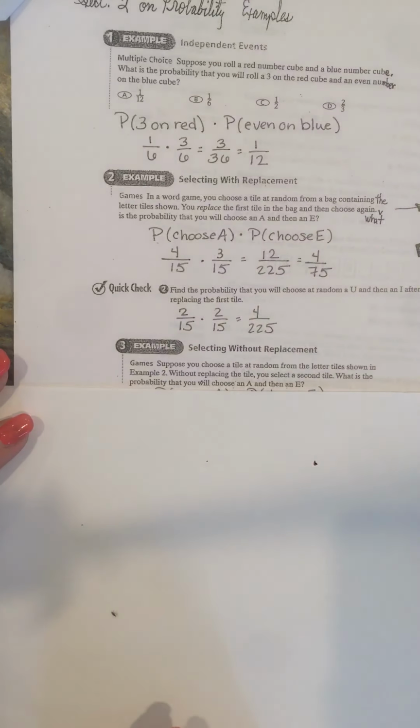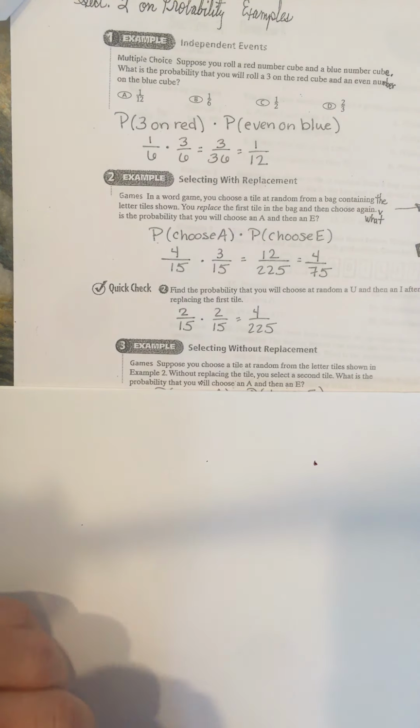Oh, do you see the bug? There's a bug on the paper. That's kind of exciting. Oh, he left. Shoot. That was kind of fun.